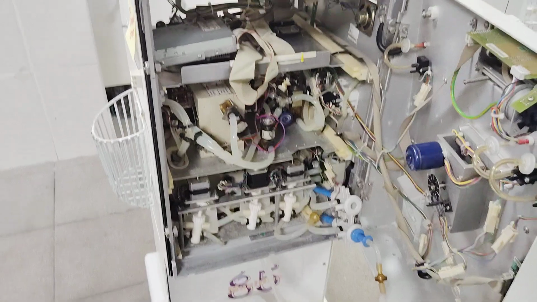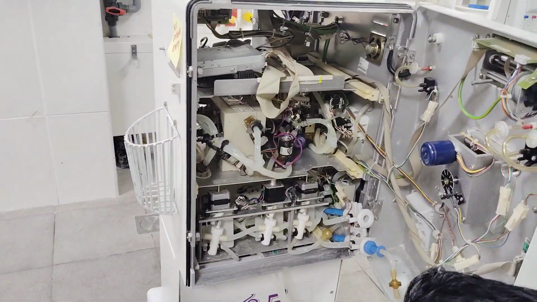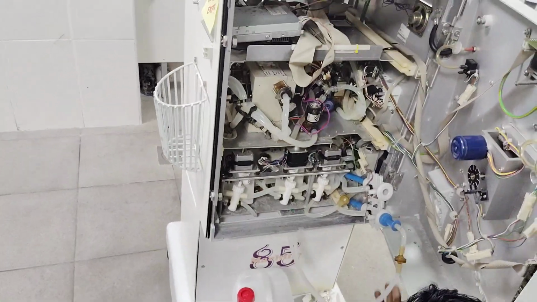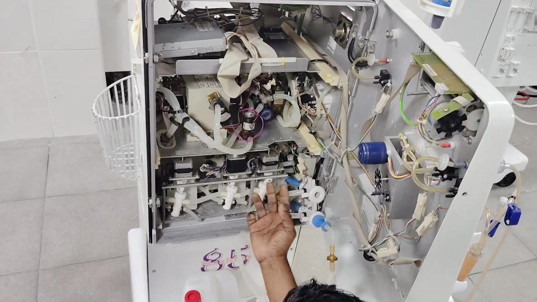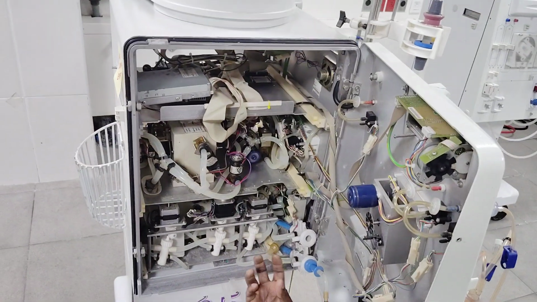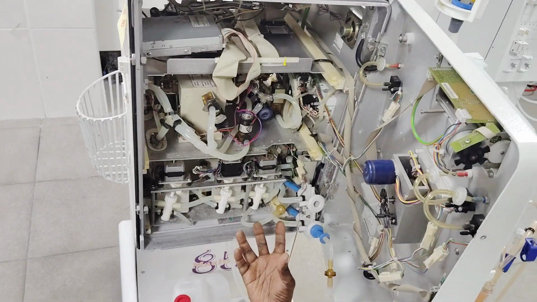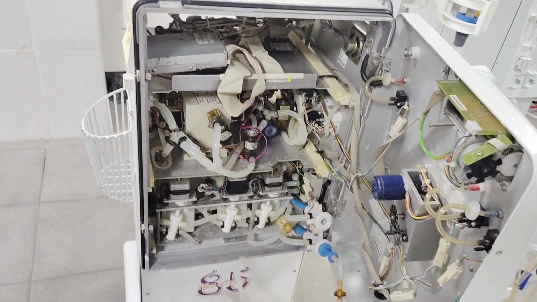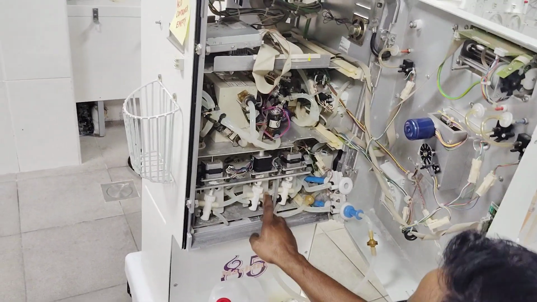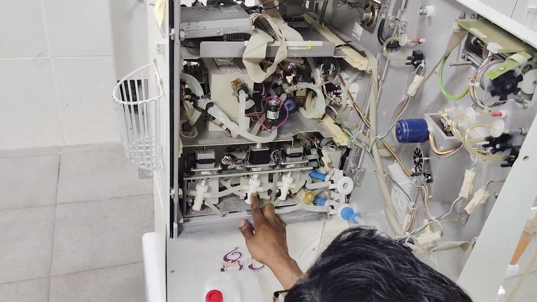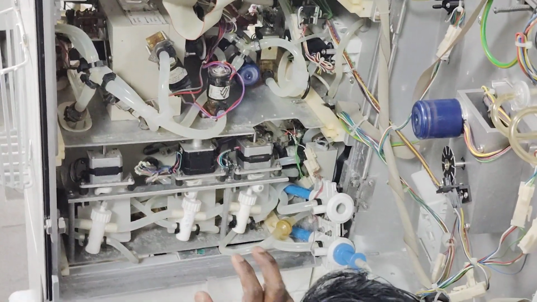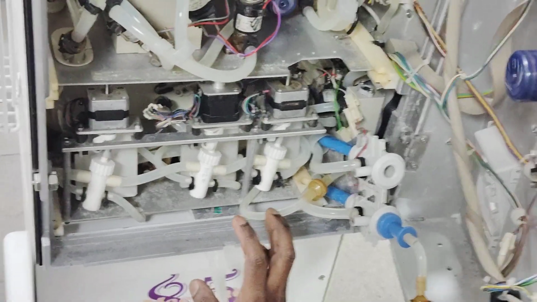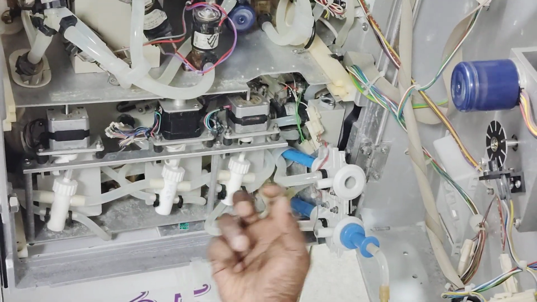And this pump will suck from whether you connect the can or the bicarb cartridge. So it will take the solution from the bicarb, as per the pump rotation program, how many ml are needed. As per that, it will increase or decrease the pump speed. This is called the UF pump, UF removal. During the UF removal, when they program, for example, to remove 500 ml in 1 hour, this pump will take that.